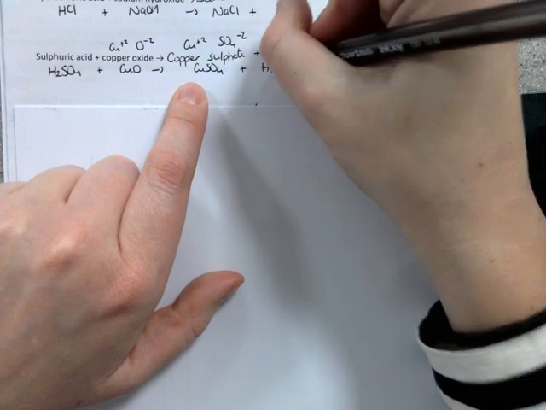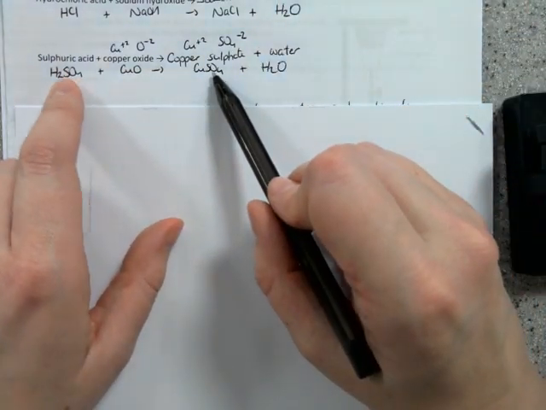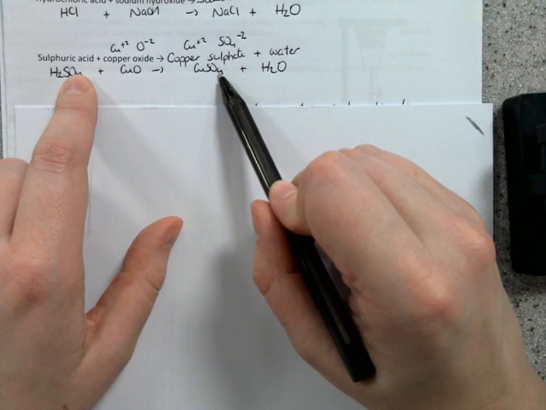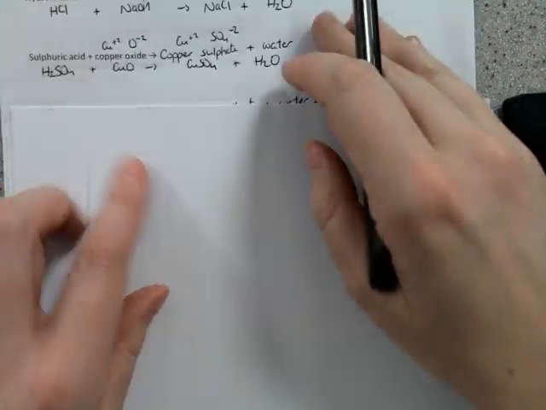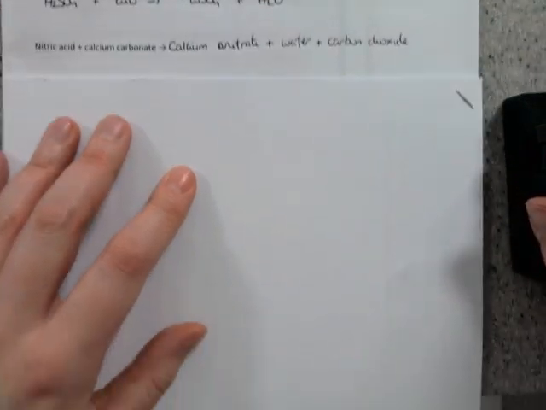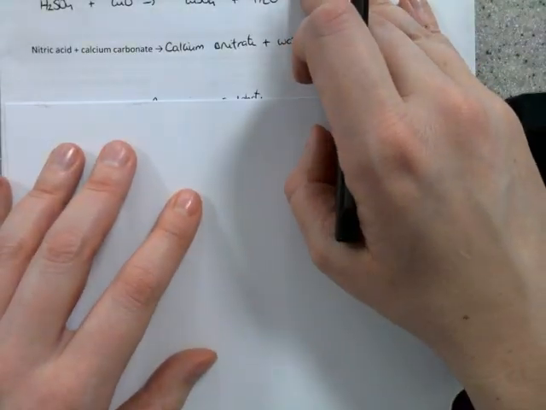Water is H2O. To balance, I'm going to look at the sulfates, going to consider that as one thing. There's 1 sulfate on each side, there's 1 copper on each side, 2 hydrogens, 1 oxygen. It's already balanced.